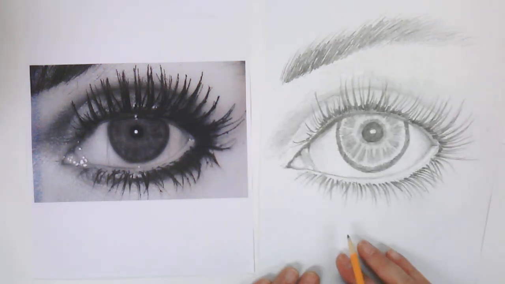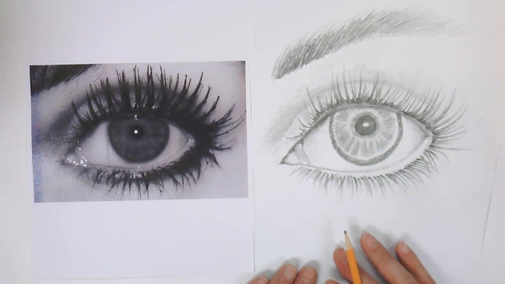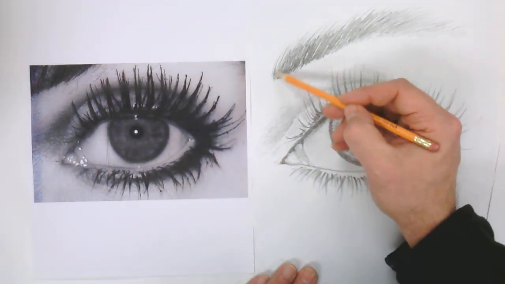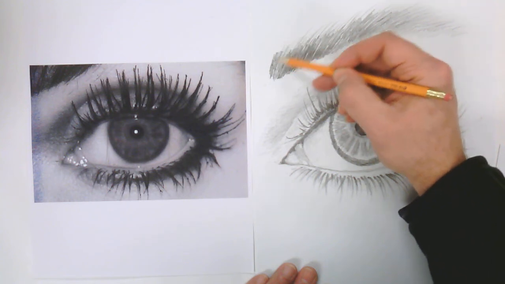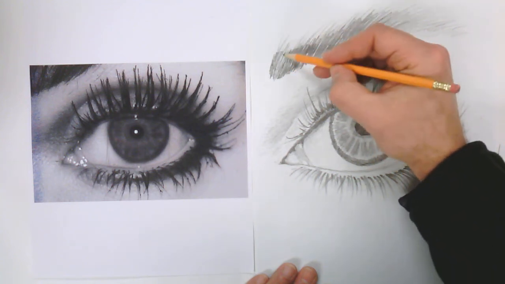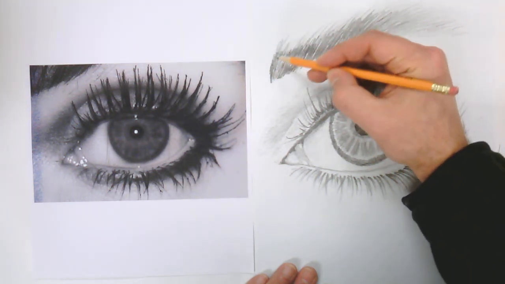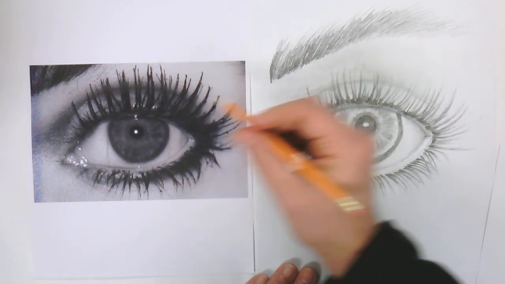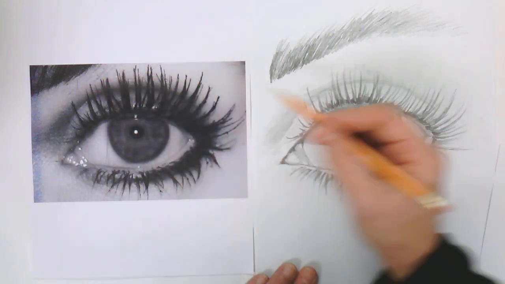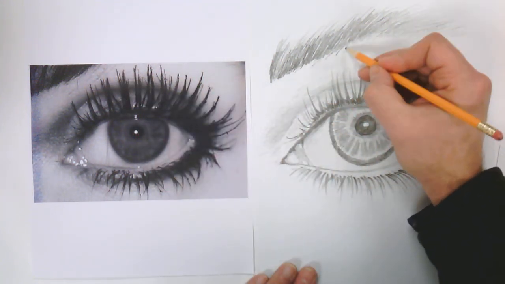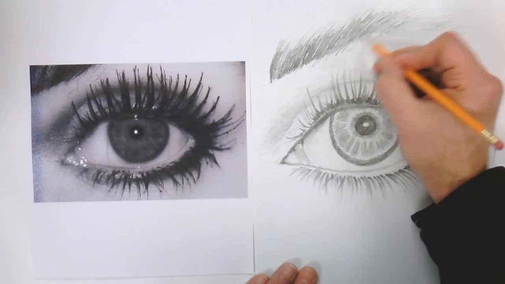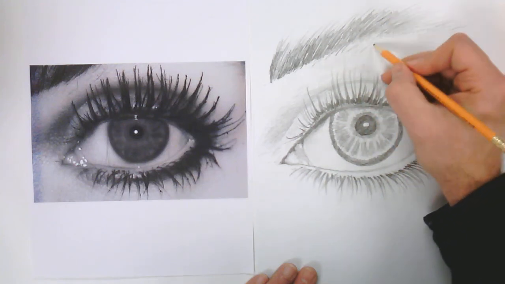Okay, so let me just look at that really quick. I probably want to brighten this in just a little bit more. And you can see here, there's a couple of eyebrow hairs that are just a little bit lower.